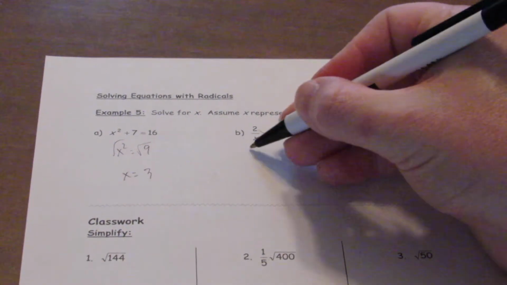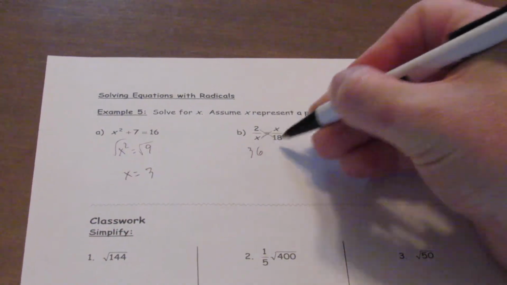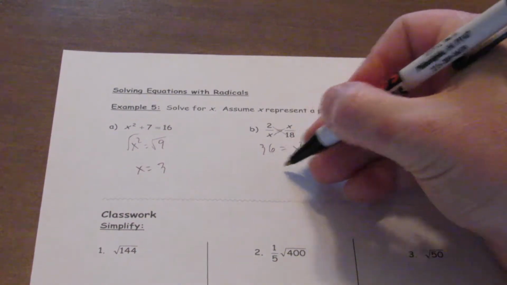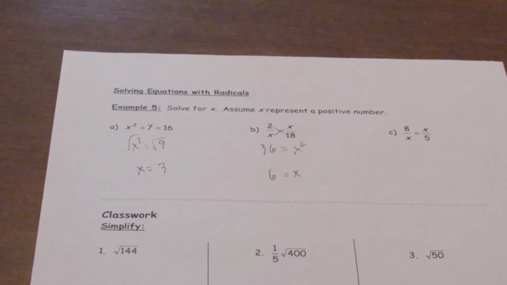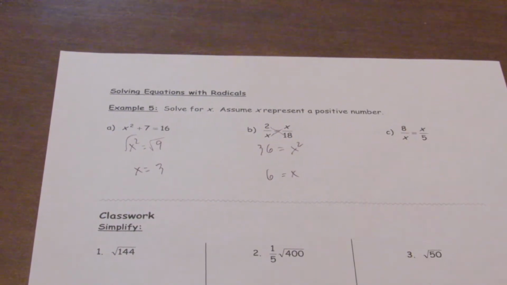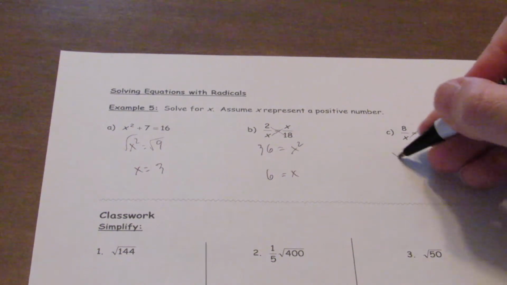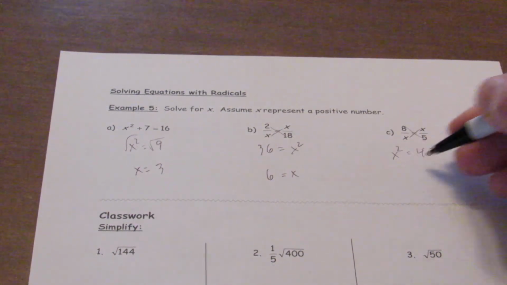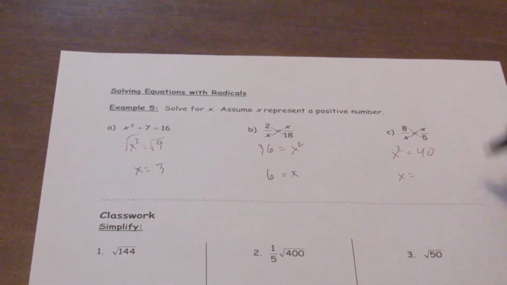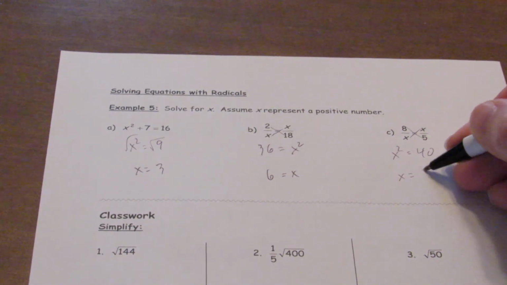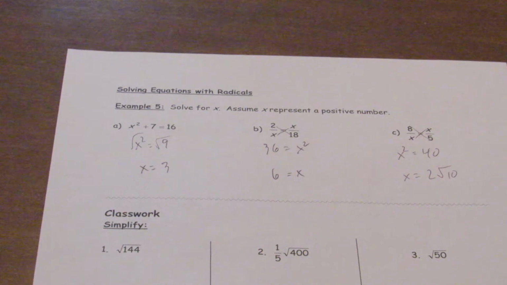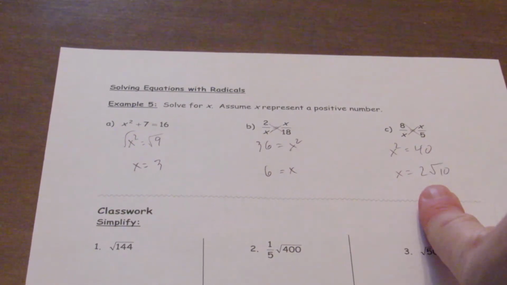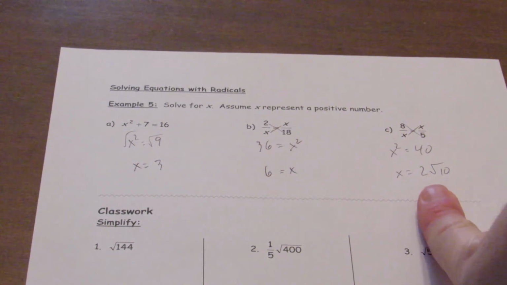On something like B, we're cross multiplying. So 2 times 18 is 36. X times x is x squared. And then I take the square root. So x is 6. But if we come over to C, again, x squared, 8 times 5 is 40. When we take the square root of 40, we get 2 root 10. And I'm fine if you know what the square root of 40 is and get 2 root 10, I'm fine with that.